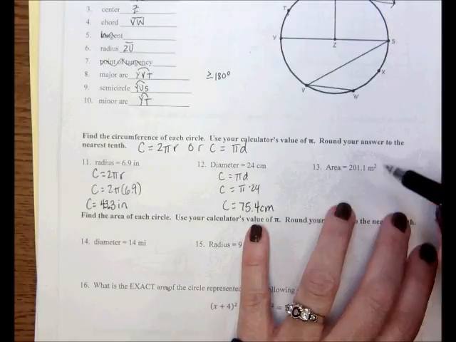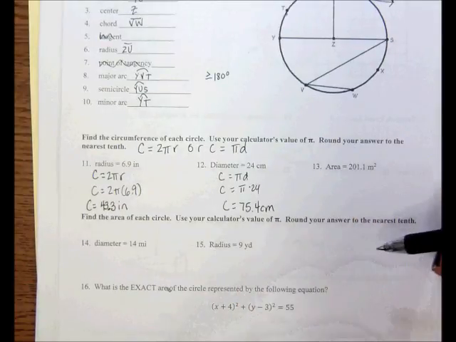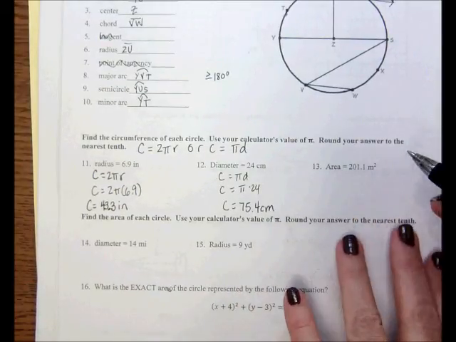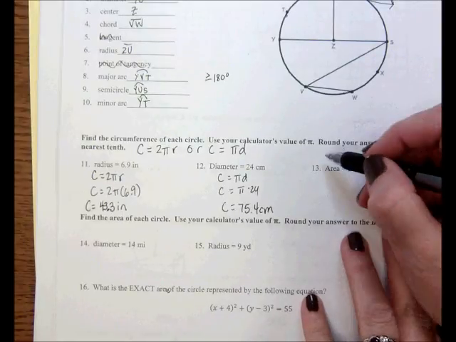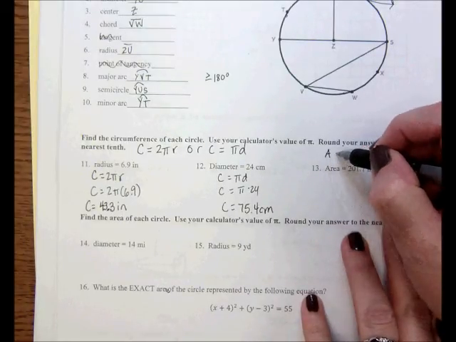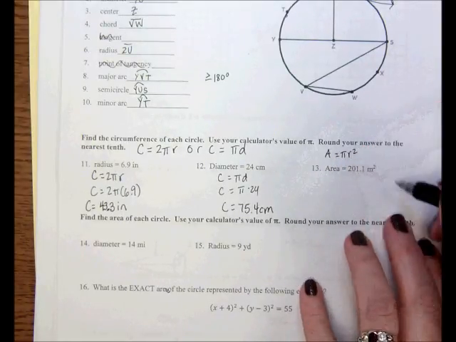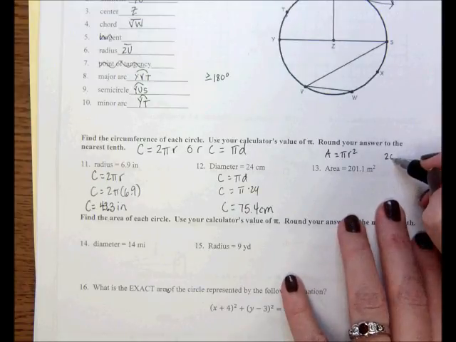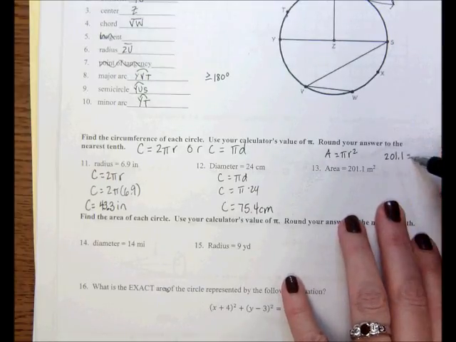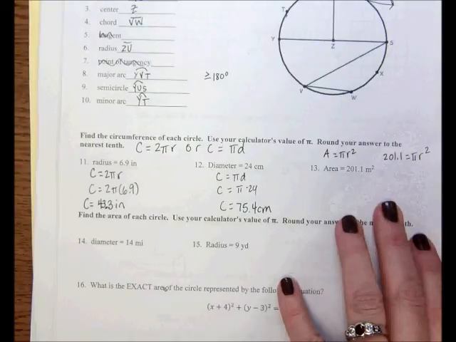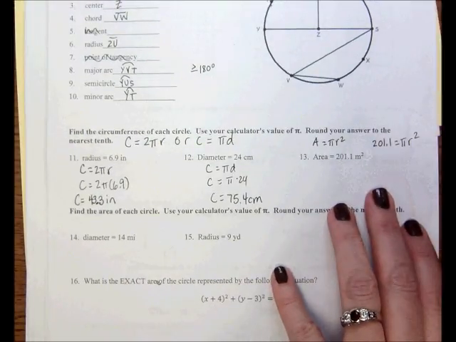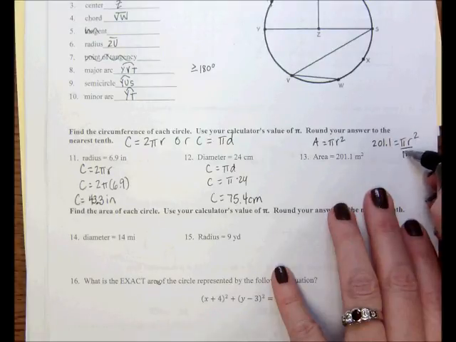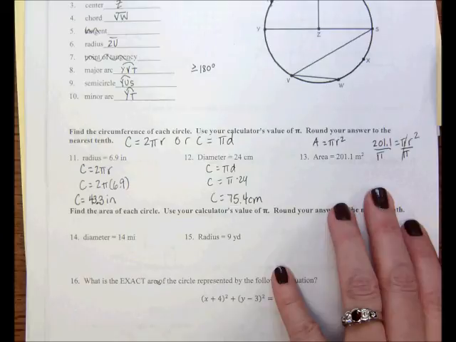Now, number 13 is a little trickier because it gives me the area, but I want to know the circumference. So if you look at your formula sheet, you know that the area of a circle is pi r squared. And so I'm just going to plug in 201.1 for area is equal to pi r squared. Then I have to use my mad algebra skills and solve for r. So I divide by pi on both sides. And so I have 201.1 divided by pi.